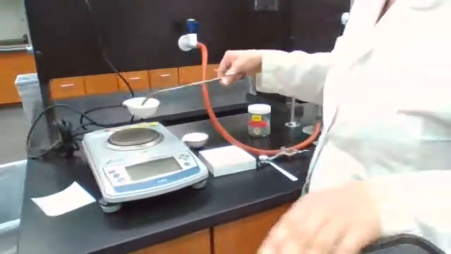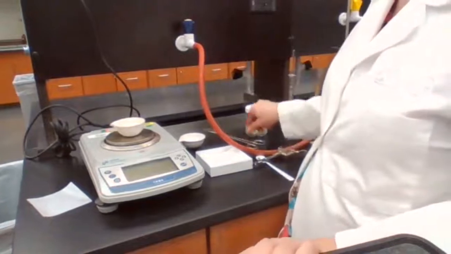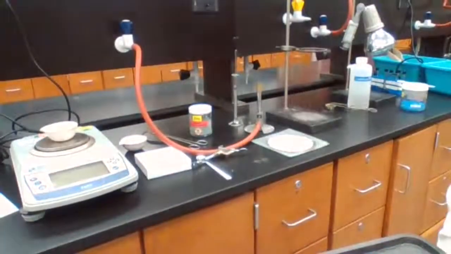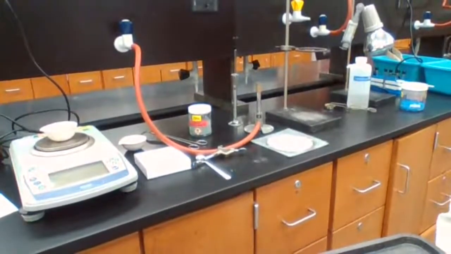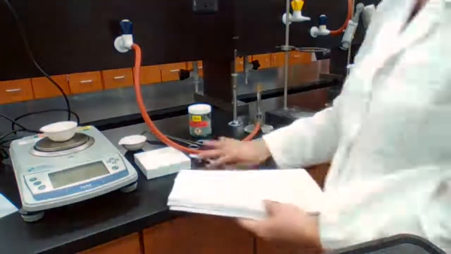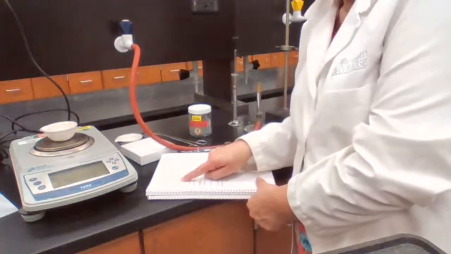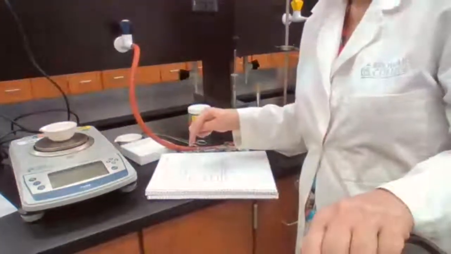Okay, we measure the mass of the evaporating dish with the zinc iodide, and that goes into part 2, plus dry B, which is the dry product.